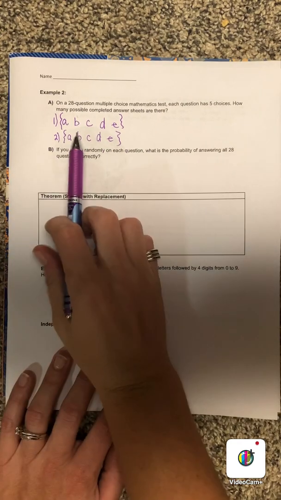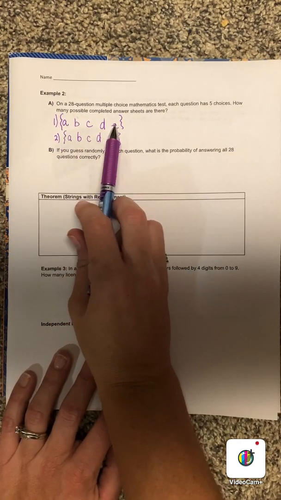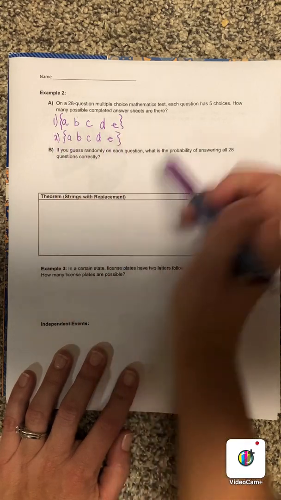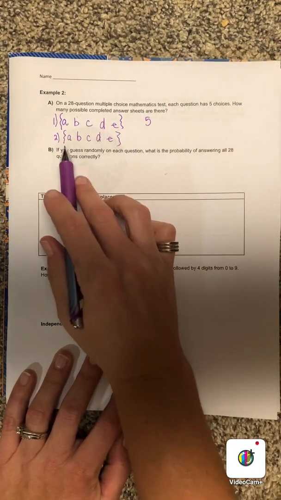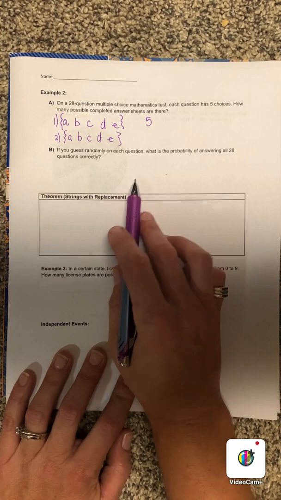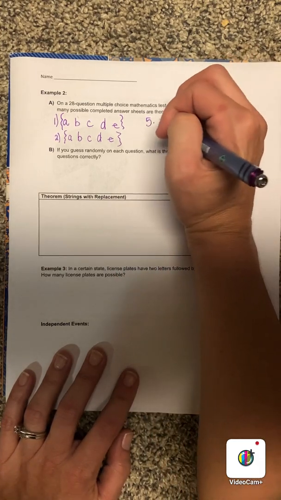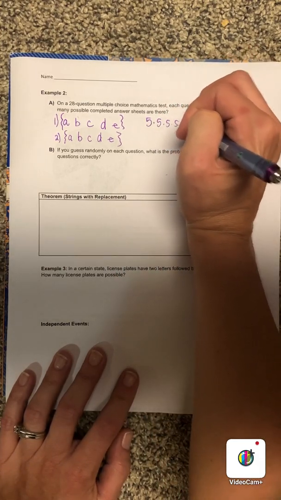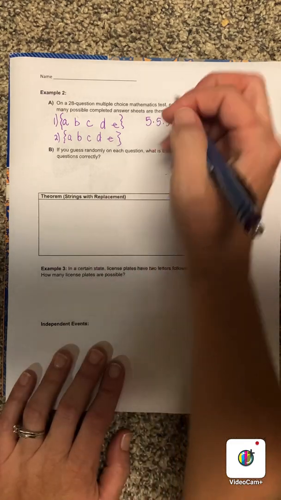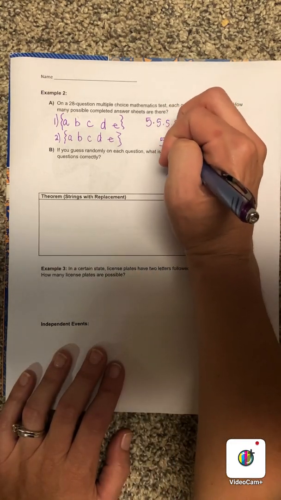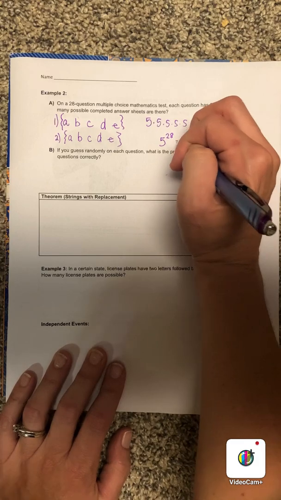So if there's 5 options for number 1 and 5 options for number 2 and 5 options for number 3, we could do 5 times 5 times 5 times 5 times 5, but that would take us forever to put in our calculator. So we just do 5 to the 28th power.